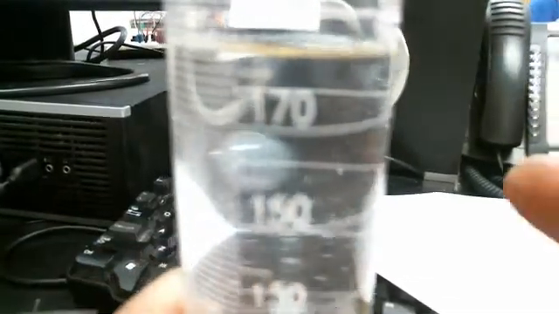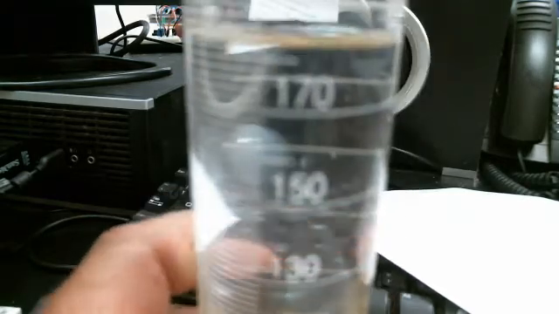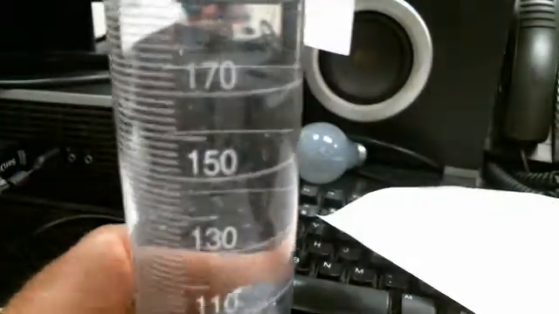To figure out volume, we first get the graduated cylinder with a little bit of water in it. So the water level here is at, this is 170, this is 180, and then 2 more lines up. Each line is worth 2, so this is 184. That's without the rock. Now I'm going to slide the rock in, and the volume is going to go up.